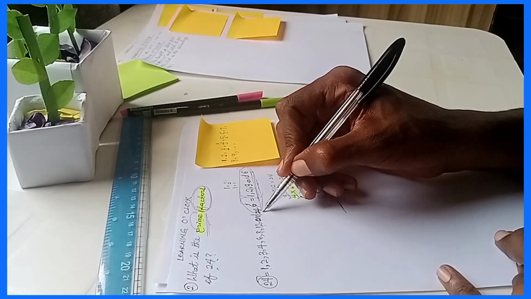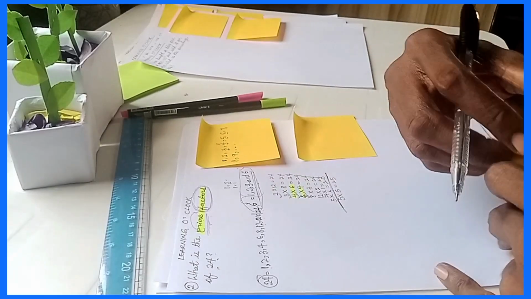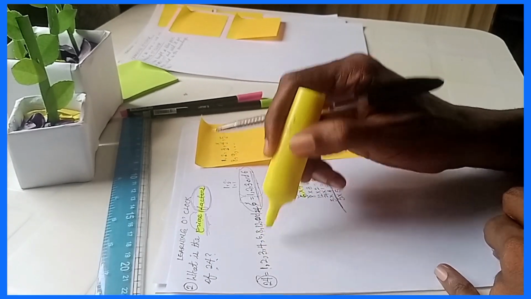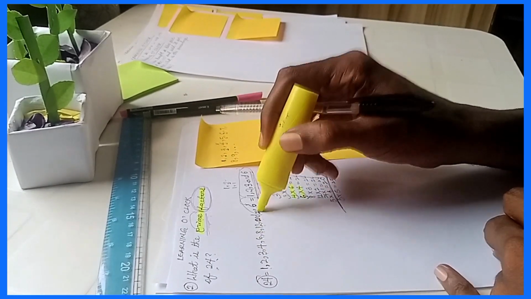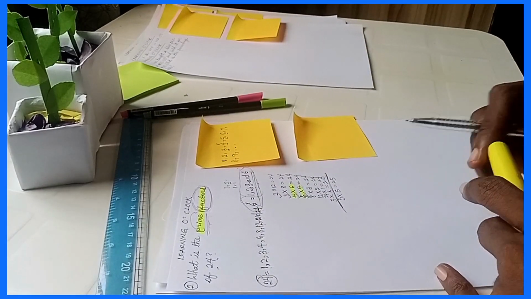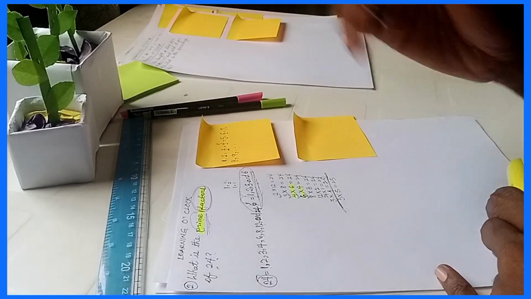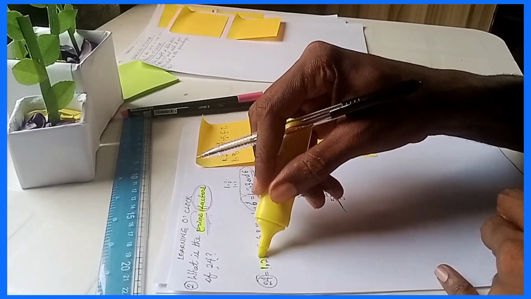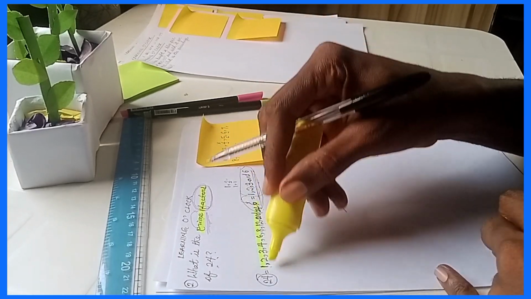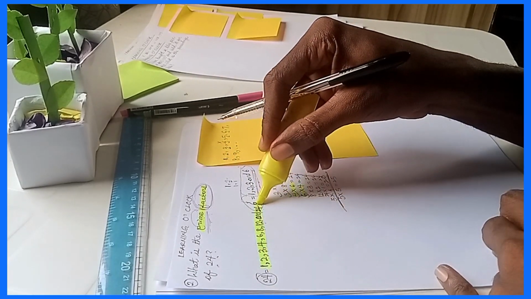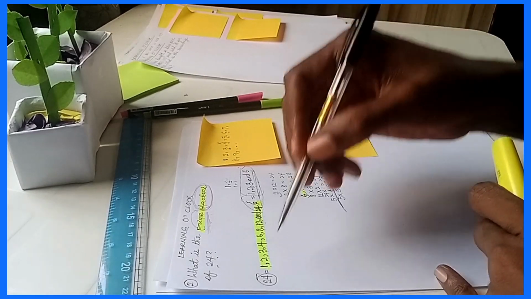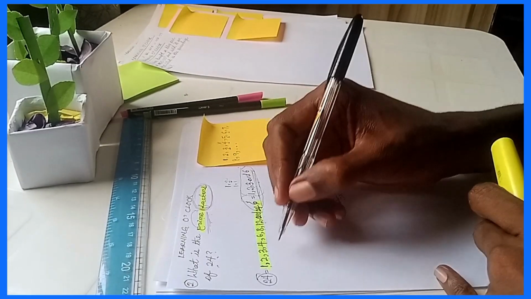So how many factors do we have here? From here we could see we have 1, 2, 3, 4, 5, 6, 7, 8. 8 factors. Now, out of all these factors of 24, which of these are prime numbers?